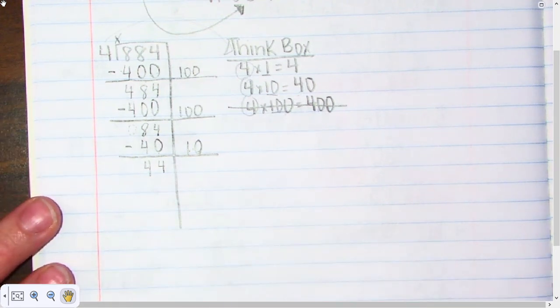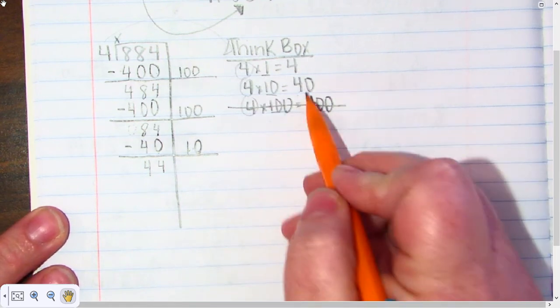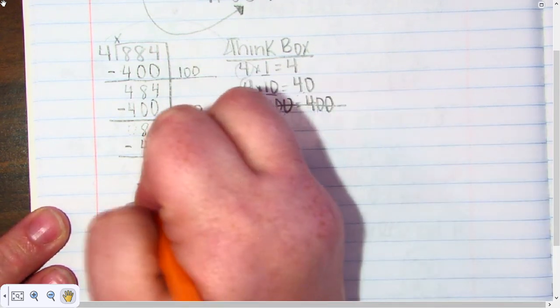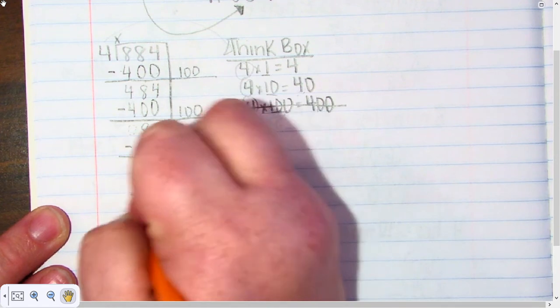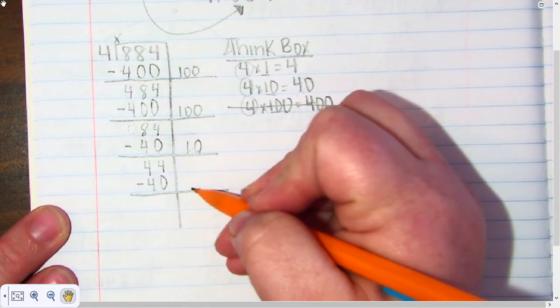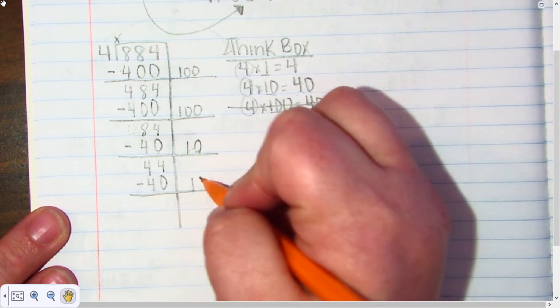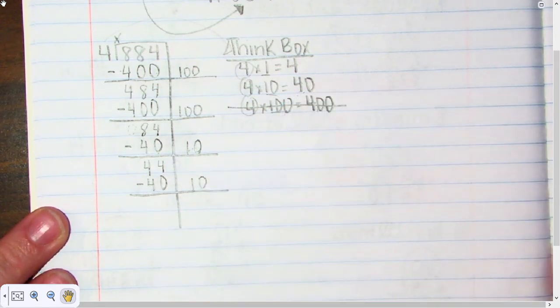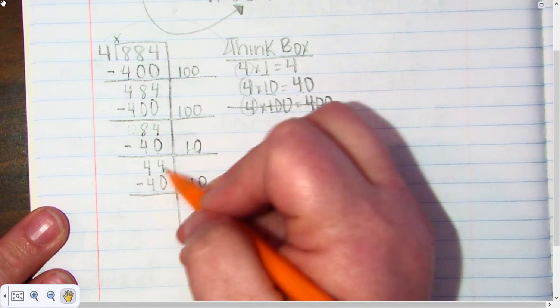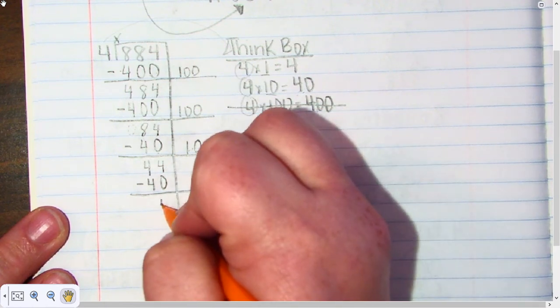We're just doing repeated subtraction. So we can use 40 again. So we're going to do 44 minus 40. And to get 40, we multiplied 4 by 10. So I'm going to put my 10 over here. When we subtract 44 minus 40, we're left with 4.